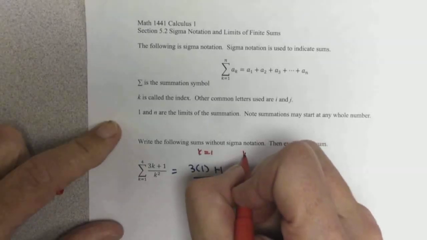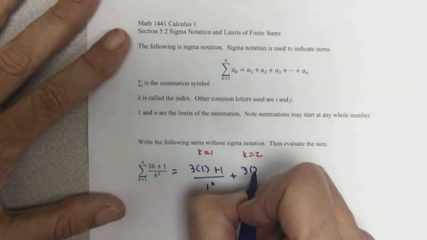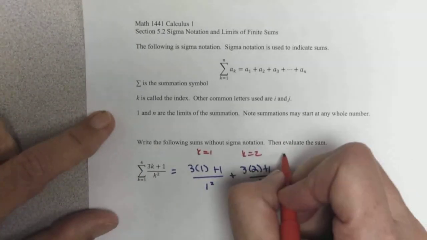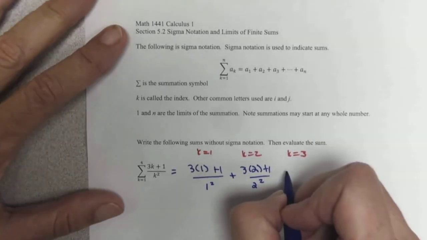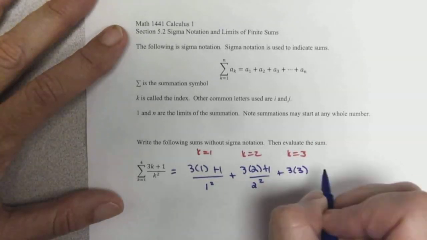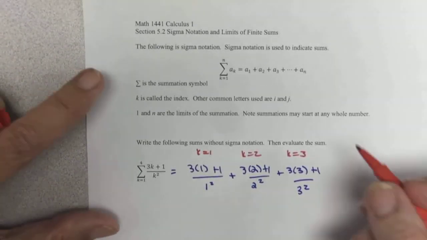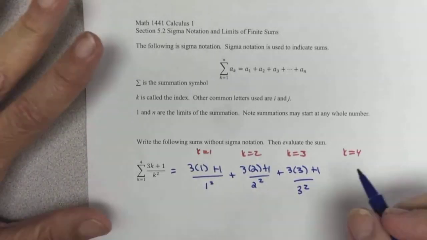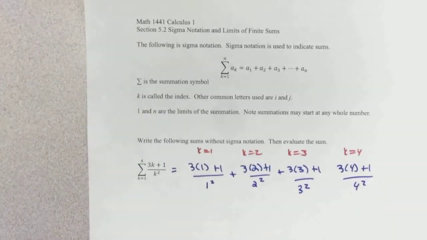Then we go up to k equal 2, and we get 3 times 2 plus 1 over 2 squared. Then k equal 3, which is 3 times 3 plus 1 over 3 squared. And then k equal 4, 3 times 4 plus 1 over 4 squared.